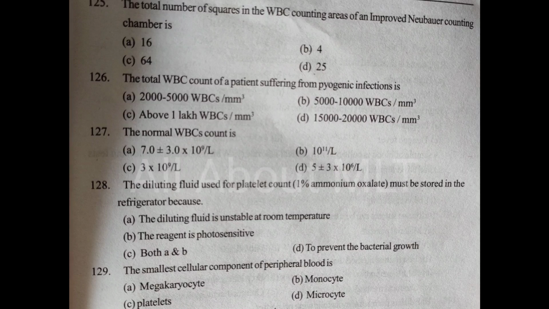The normal WBC count is option A 7 plus or minus 3.0 into 10 raised to 9 per liter, option B 10 raised to 11 per liter, option C 3 into 10 raised to 9 per liter, option D 5 plus or minus 3 into 10 raised to 6 per liter. And the answer is option A 7 plus or minus 3.0 into 10 raised to 9 per liter.